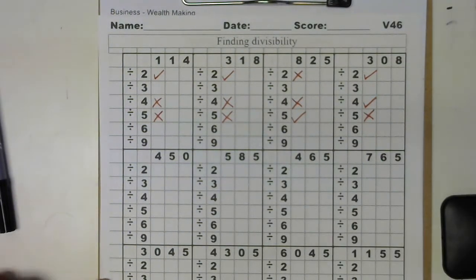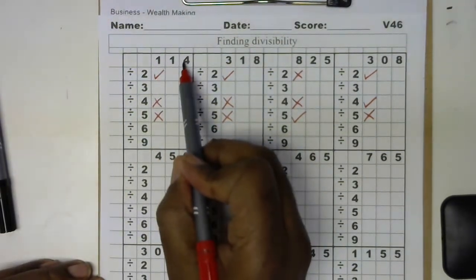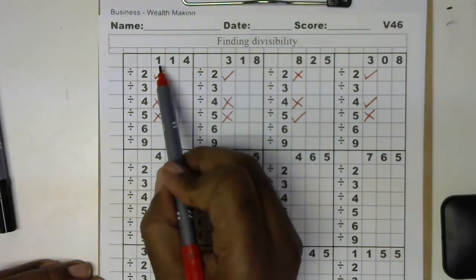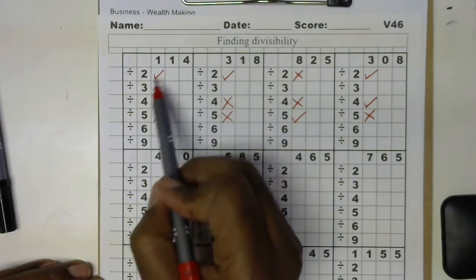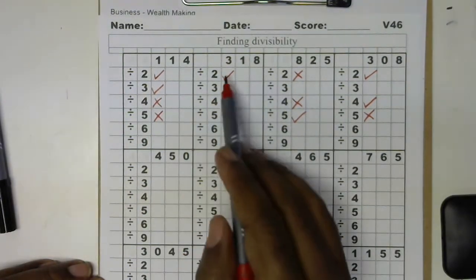Okay, now let's work with the 3 timetables. Divisible by 3: if I add the numbers and the sum is a number in the 3 timetables, it is divisible by 3. So 1 plus 1 is 2, and 2 plus 4 is 6. 6 is in the 3 timetables, so this is divisible by 3.